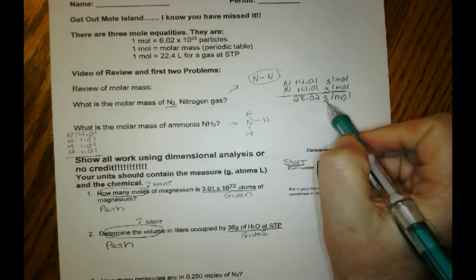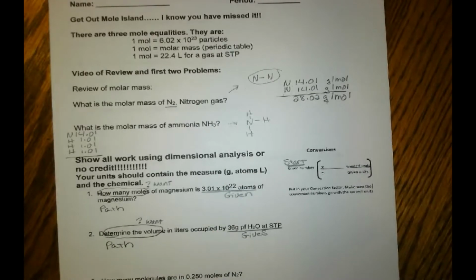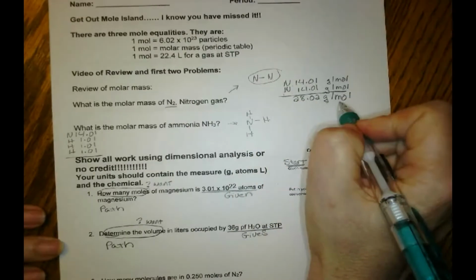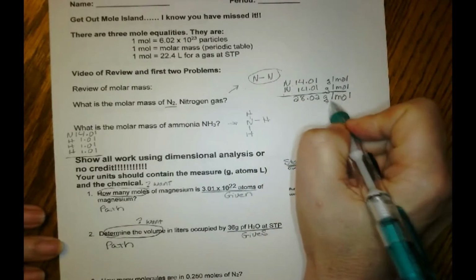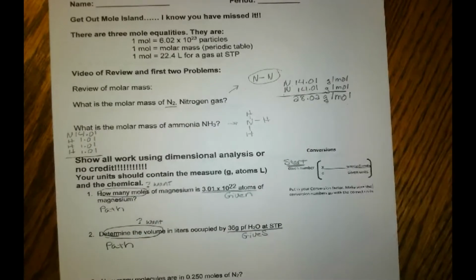You may be tempted to put grams there, okay? A molecule of nitrogen gas does not weigh 28.02 grams. That would be a lot of mass for one little tiny molecule. This is the mass per mole. Then remember, moles are a little package that contains 6.02 times 10 to the 23rd number of things, okay?